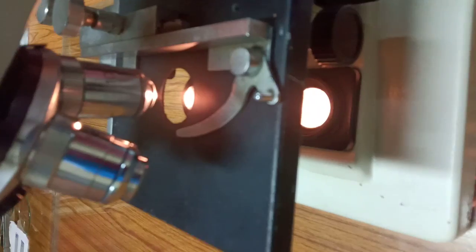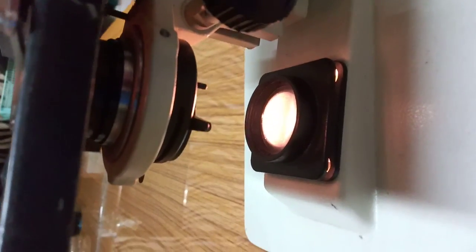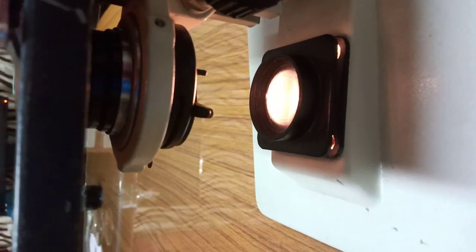A microscope has two lenses, the ocular at the top of the body tube and the objective lens at the end of the body tube, close to the object to be examined. Both these lenses have magnifying power.